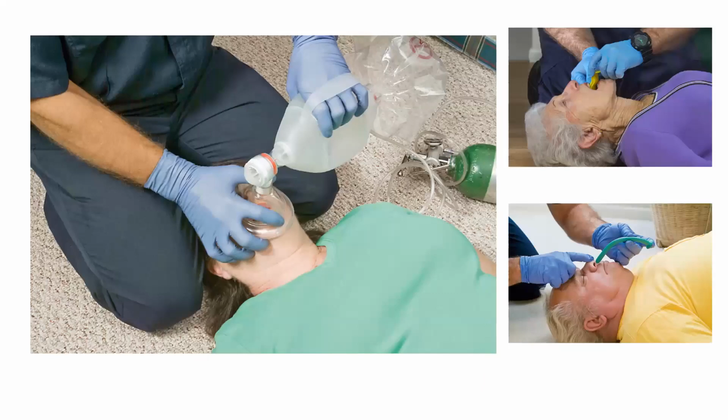All right, and then once you have their airway open, unconscious patients, you're going to start ventilating them. Unconscious patients cannot protect their own airway, so we have to use a device to help them. Okay, so we have the OPA or the NPA. The OPA is the oropharyngeal airway, and the NPA is the nasopharyngeal airway. The OPA is the top picture, the old lady in the purple shirt there. She's got that yellow OPA going in there. And at the bottom, the NPA for the man in the yellow shirt there.